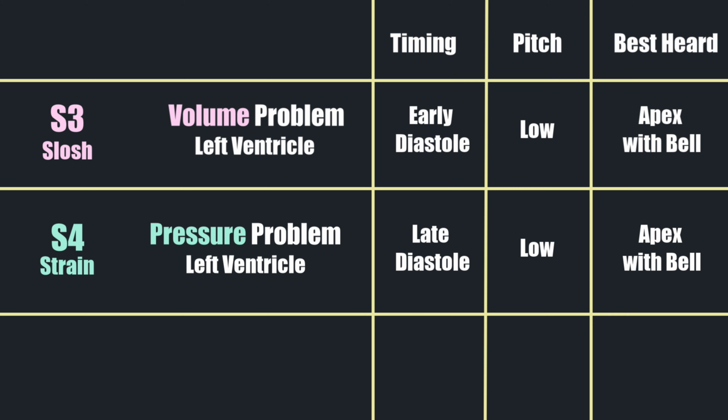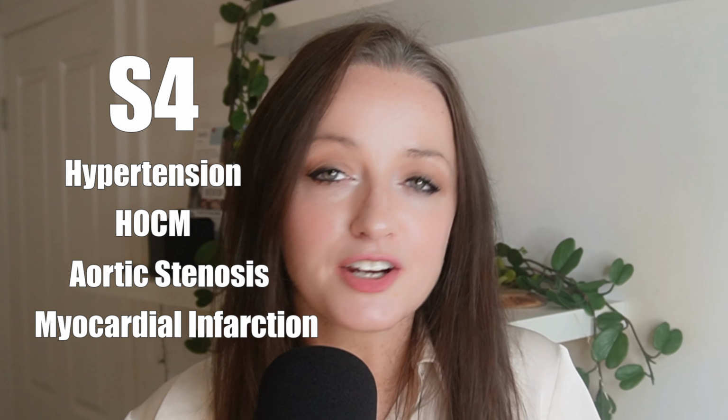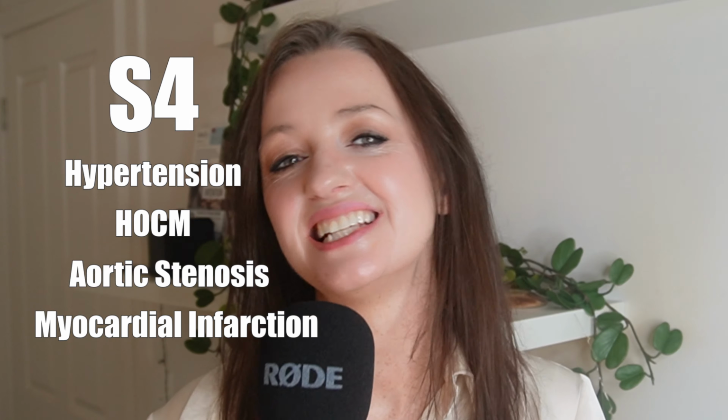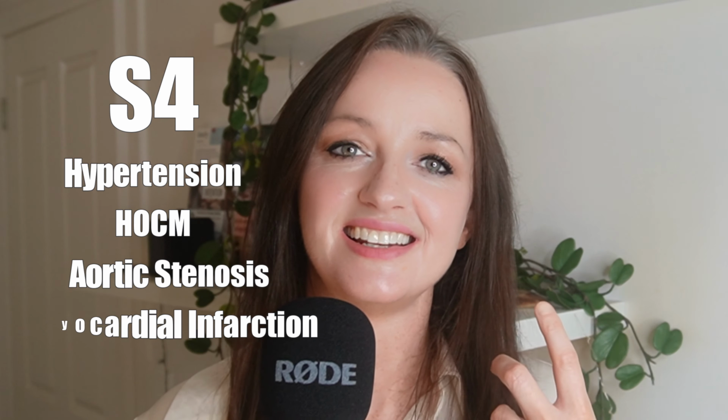And so what conditions might lead to a stiff left ventricle and cause an S4? For this, we're thinking hypertension, that's classic, hypertrophic cardiomyopathy, aortic stenosis, acute myocardial infarction with scarring, basically conditions that leave the ventricle thickened and stiff.